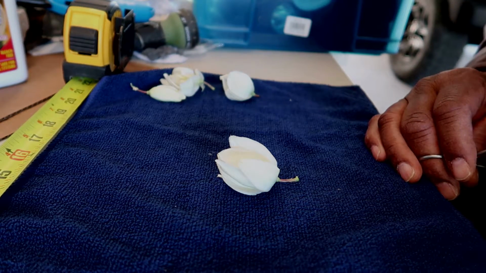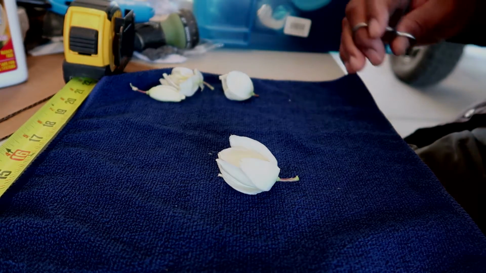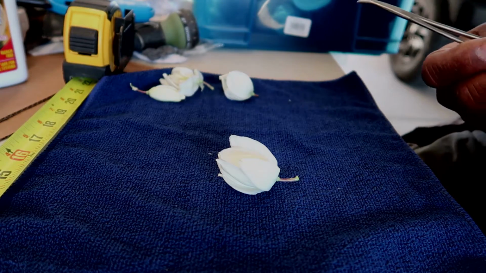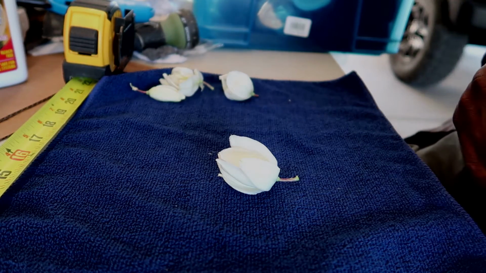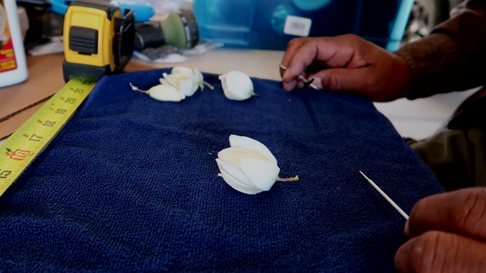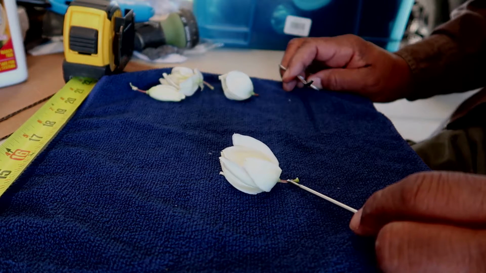Basically, the structures are the same, the shapes are different. But if you know what this looks like, then you can interpolate that over to a Joshua tree bloom. So let's start with the flower. This is the stem or pedicel.